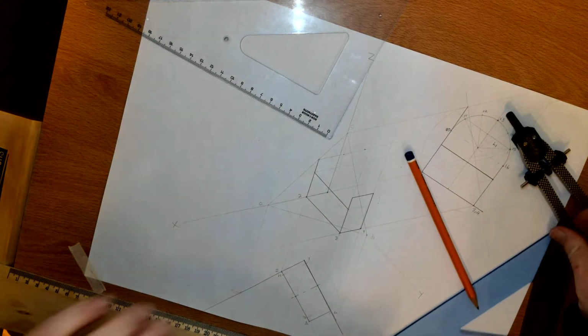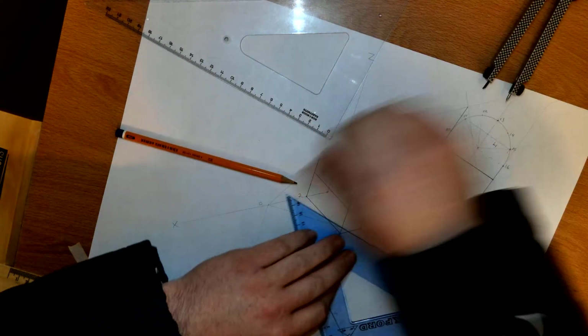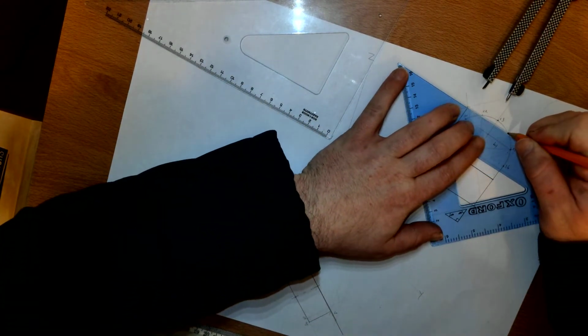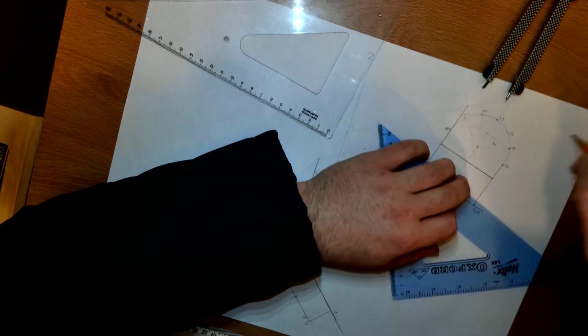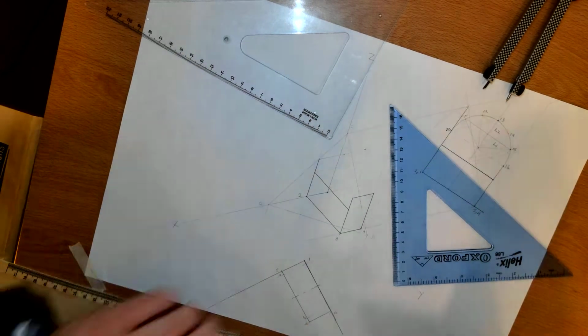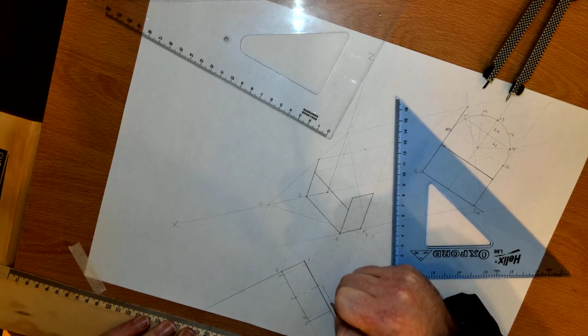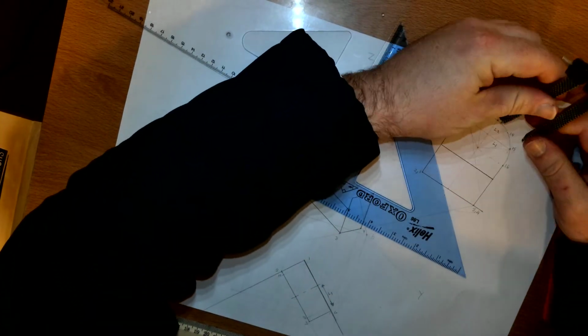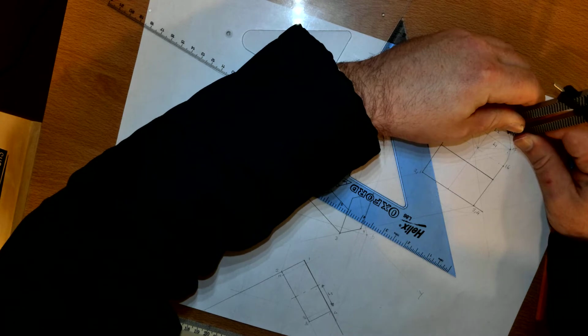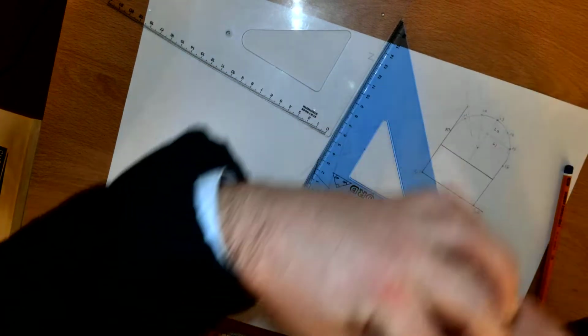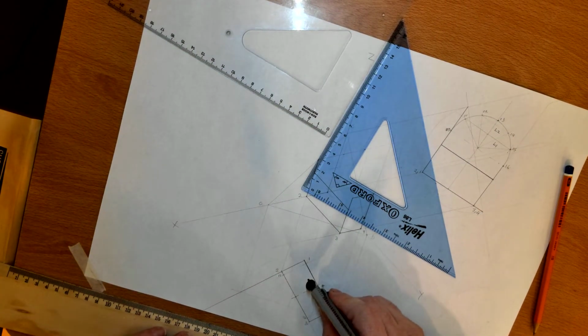I'm going to do the same now with points 14 and 12. Call that L2. So I measured out L1, which was from there to there, and then L2, will be again from the center point.